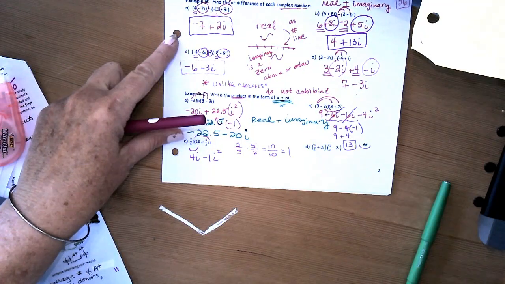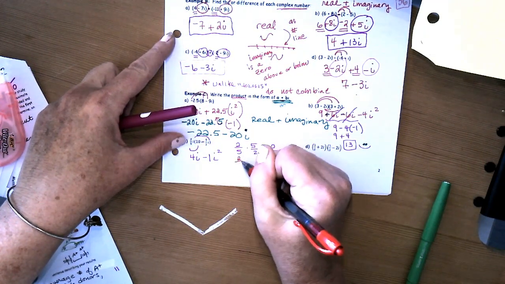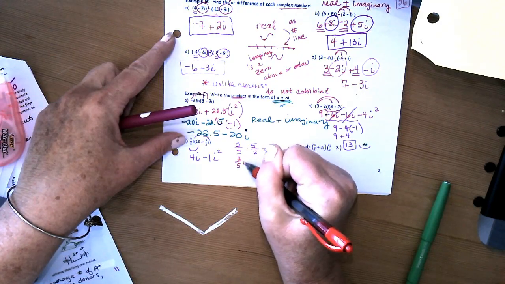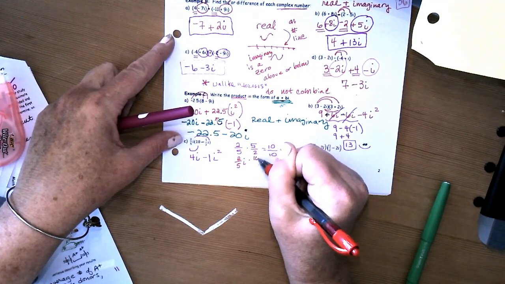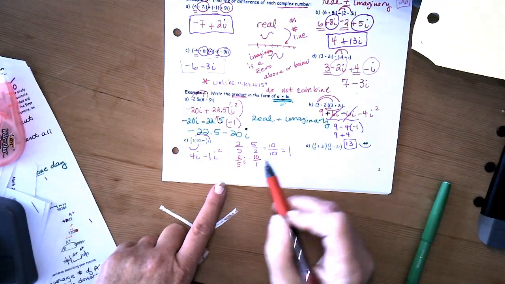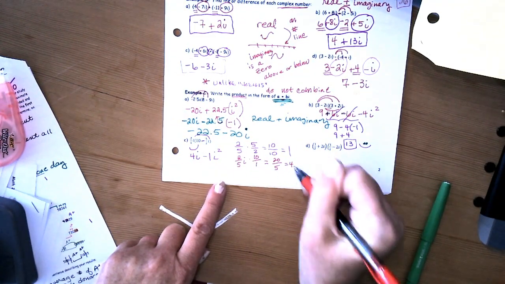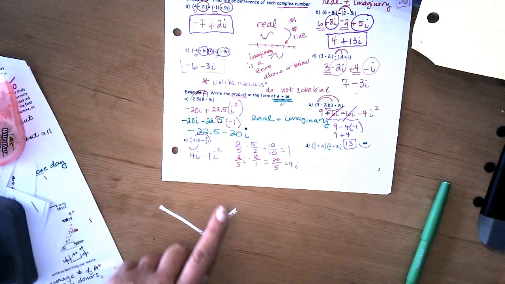All right, you want me to do the first one just by hand in case you're like, oh, that is actually easier. That would be 2/5 i, times 10. So remember, put the 10 over 1. So 2 times 10 is 20. 5 times 1 is 5. And then that's 4i.